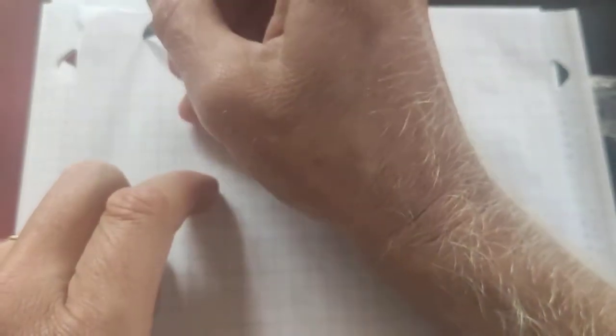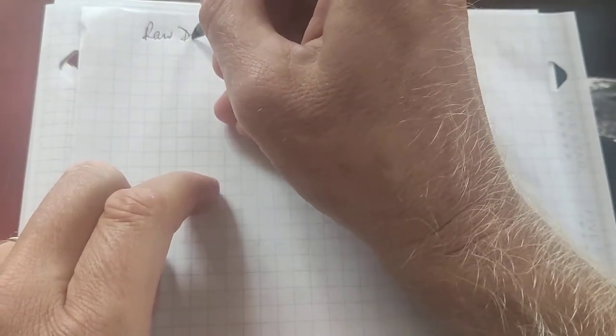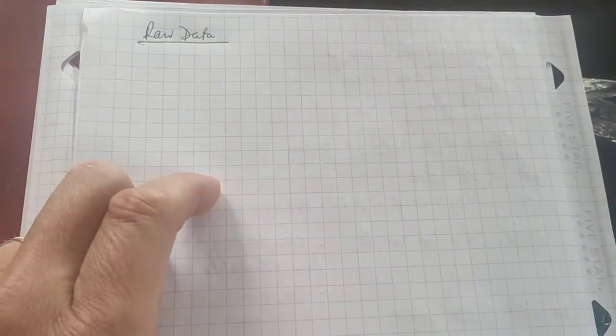So the first one is raw data. So raw data, and that's information or data that has not been processed or analyzed.